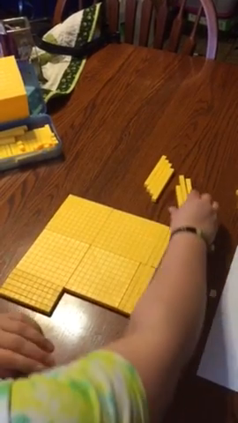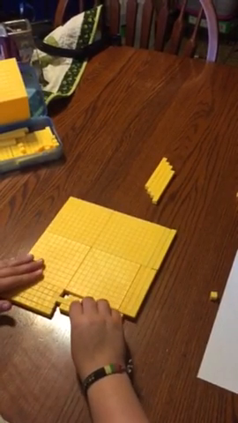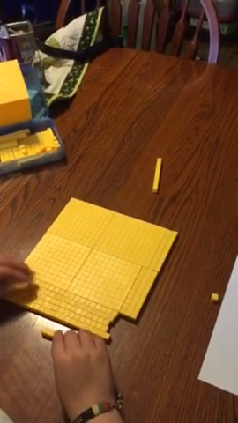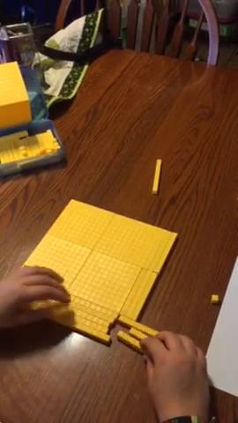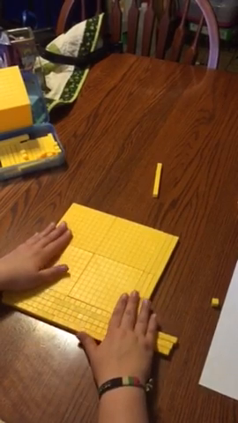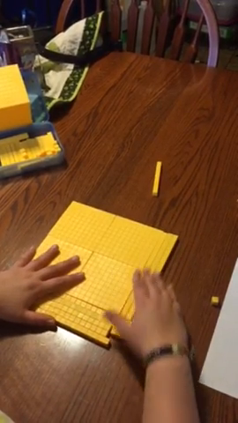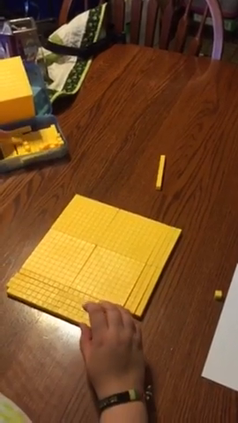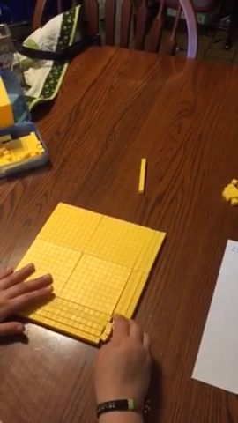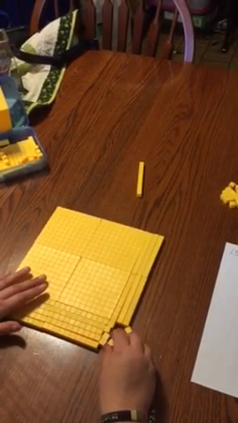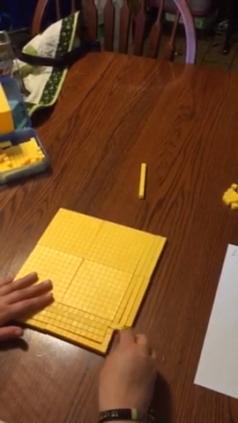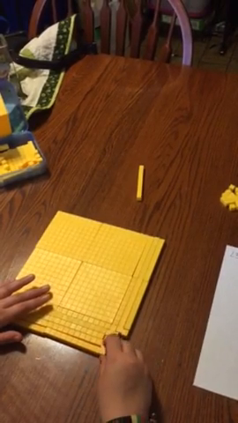And then the bottom row, we're going to start filling in with flats or longs. And then you'll realize that we cannot fill this area with more longs because it no longer lines up with the rest of our area. So we're going to have to fill it up with units. To do that, we're just going to fill this little side corner so that they all line up and make one even rectangle.